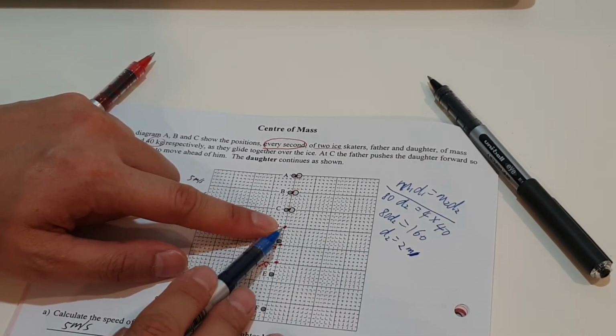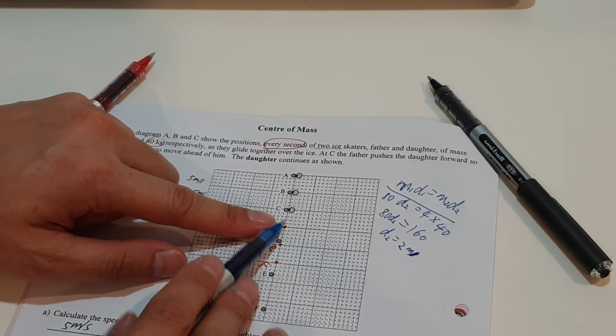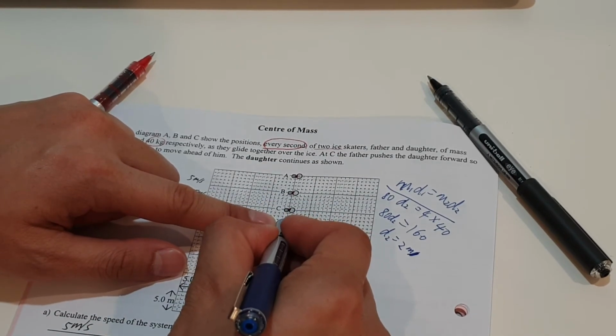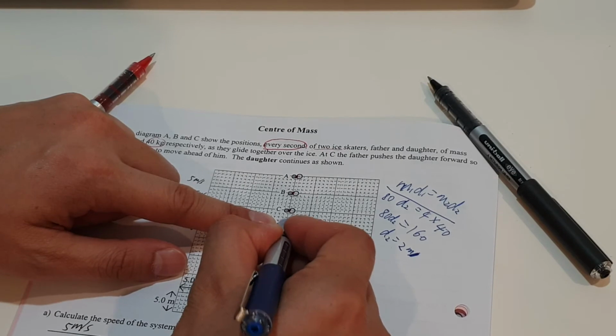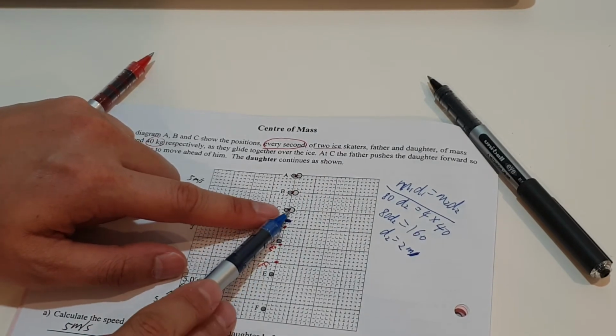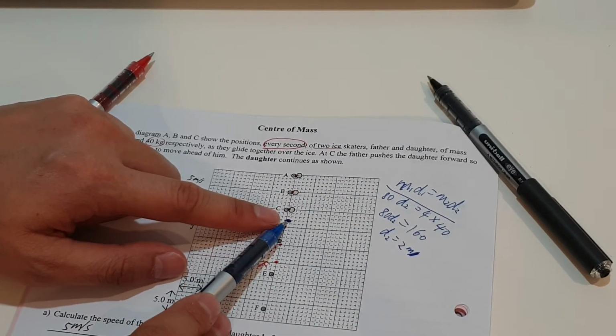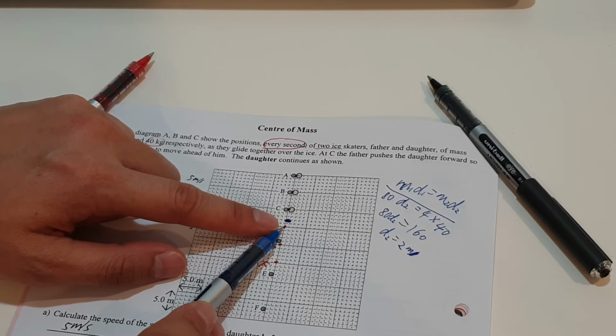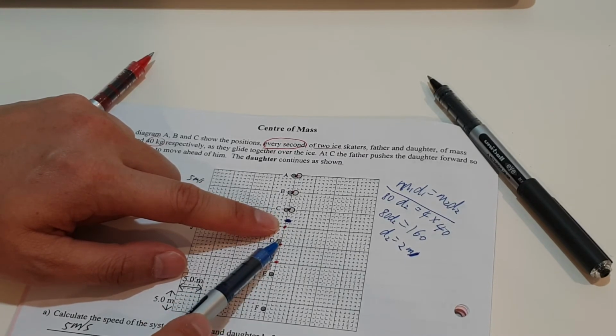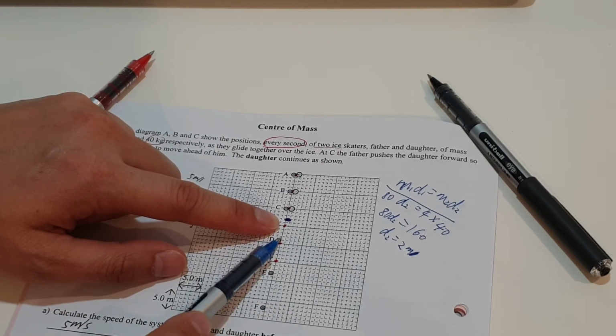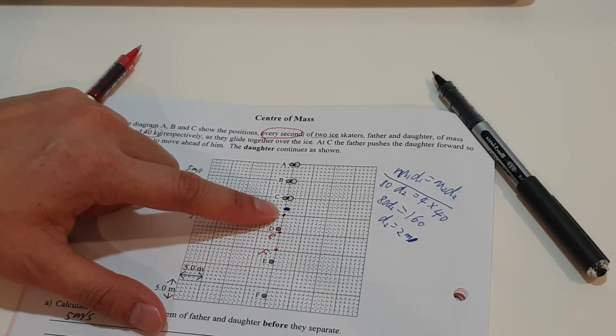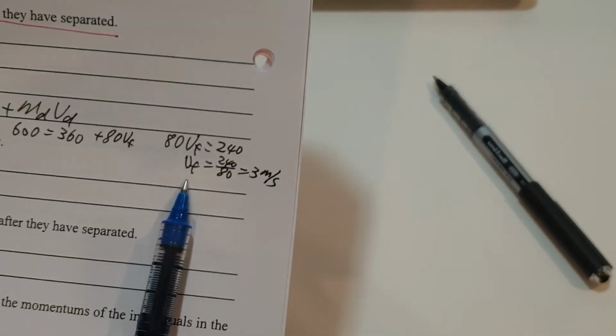So the father should be 2 meters away from the center of mass. So daughter is here, center of mass is here, the father will be over here. And from this, we can see the father had traveled 3 meters. So that's why it's 2 meters lagging the center of mass. And the daughter is 4 meters from the center of mass, okay? This confirms our earlier answer, where we calculated the father's speed to be 3 meters per second, okay?